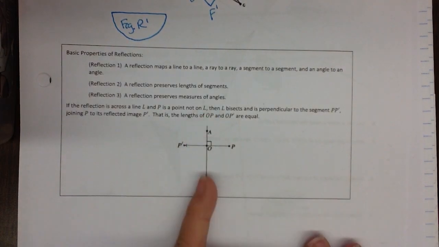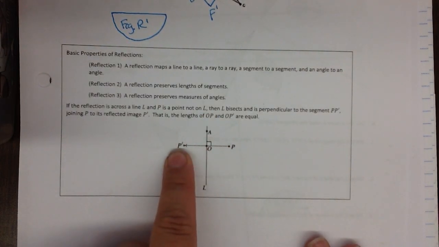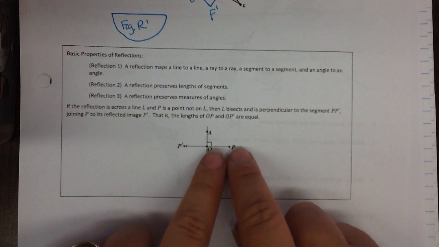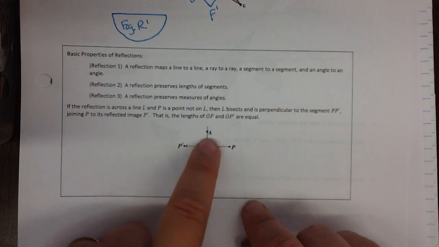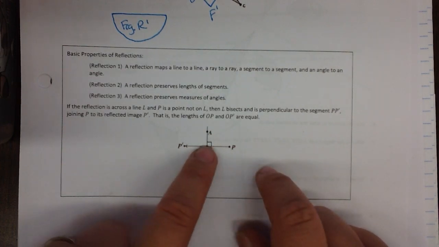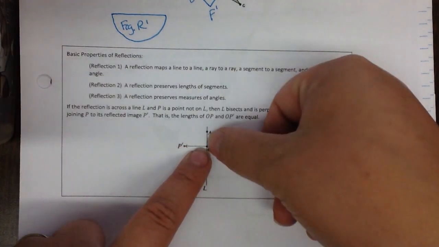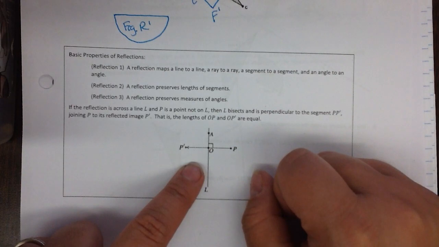The last thing is when you reflect something over a line of reflection. Here's our line. We reflected P and got P prime. You see that? They form a 90-degree angle. Point P forms a 90-degree angle with the line of reflection, and P prime also forms a 90-degree angle with the line of reflection.